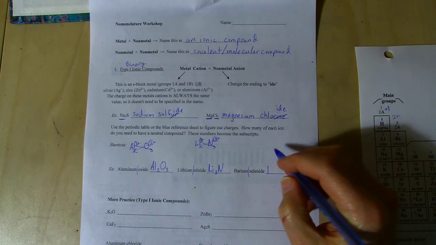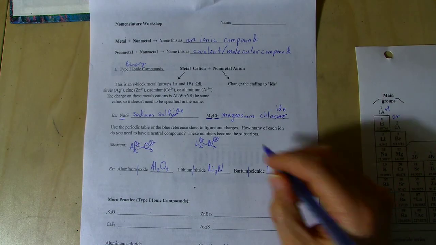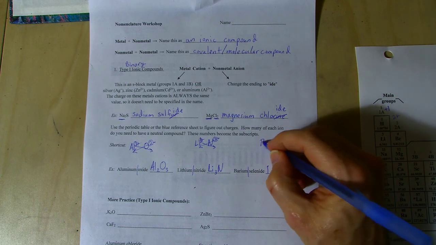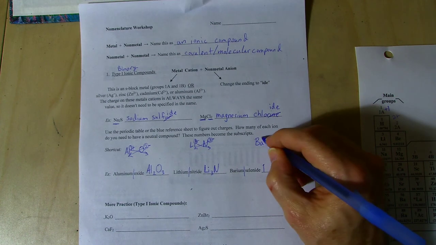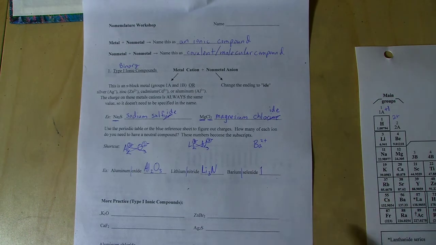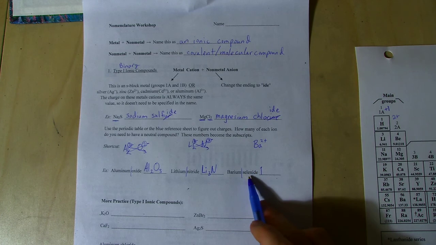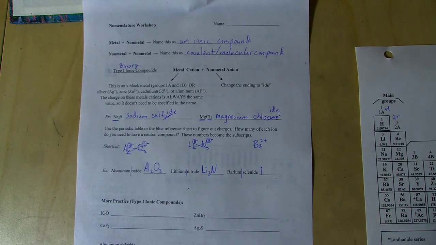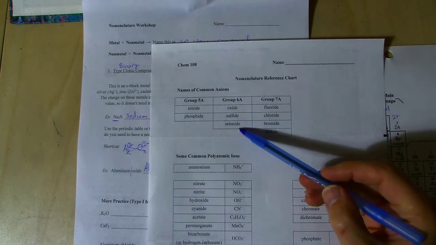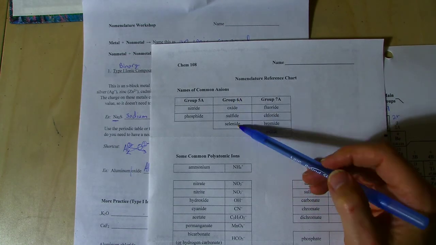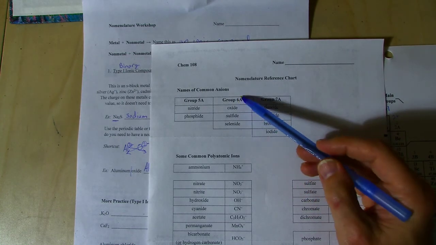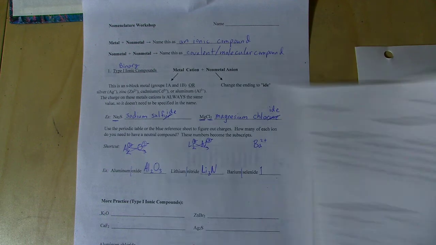So let's go right up here first. So we've got Ba 2+, and then selenide. So selenide, we can try to find selenide on our sheet here. There's selenide, it's in group 6. So 6 minus 8 is -2, so it's a -2 charge.